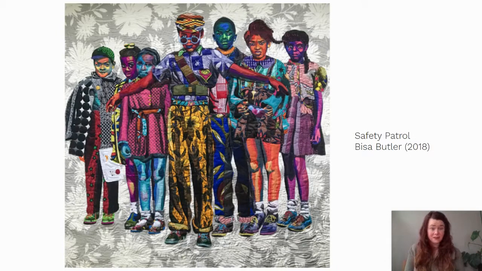This is Safety Patrol from Bisa Butler, and it's actually a fabric quilt. I'm going to give you a little bit of time now to soak in the power of this piece of art. Think to yourself, what do you notice? What do you wonder? What questions do you have? I'll give you a minute.